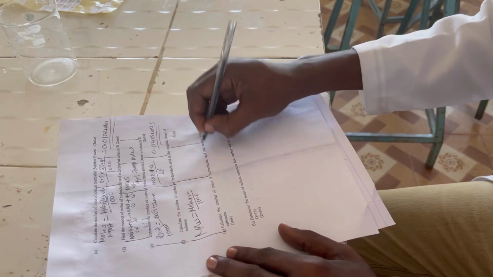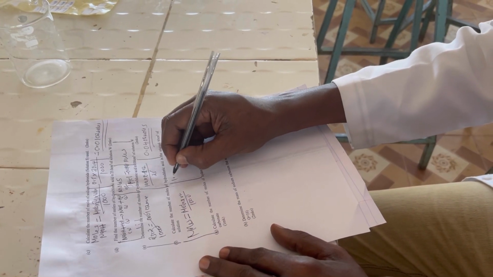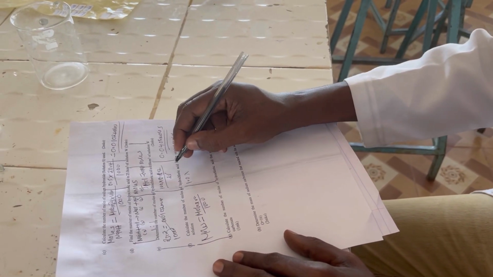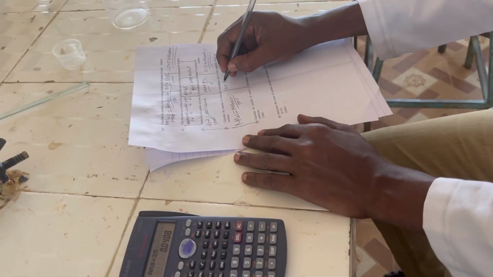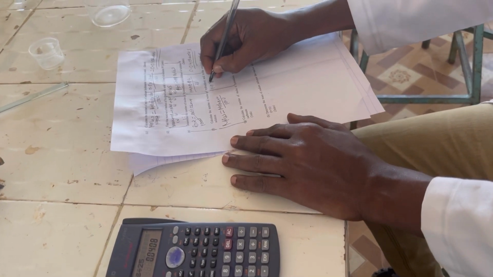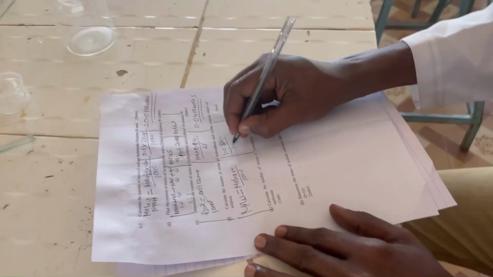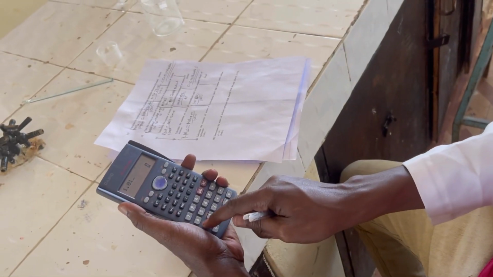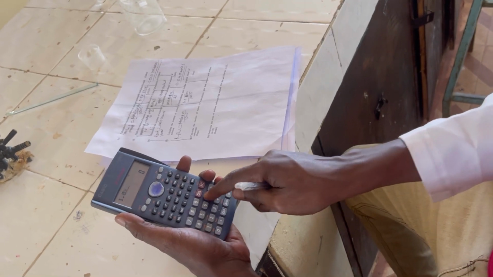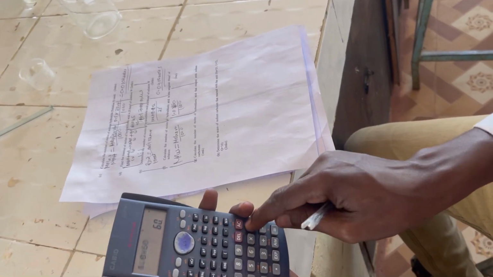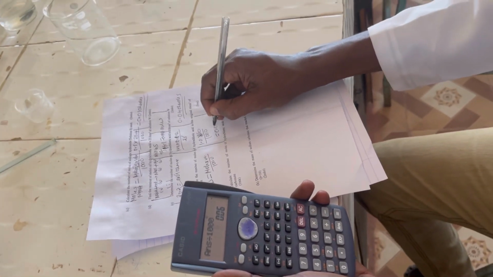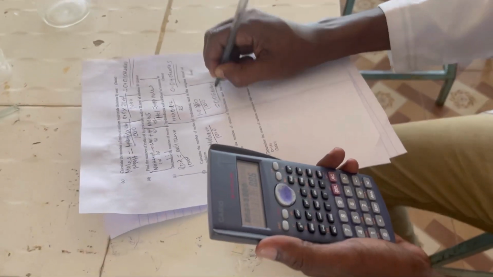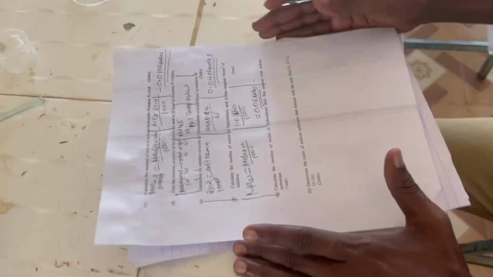Here the molarity is 1.0 times the volume, 60, divided by 1000. So the moles is 0.06 moles of the hydrochloric acid, which is the original mole.